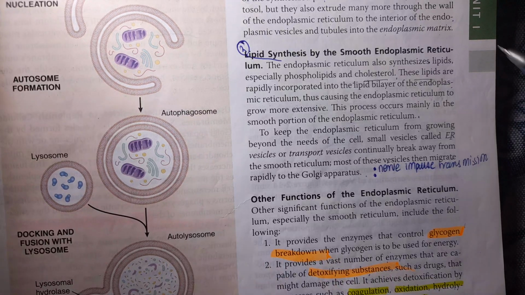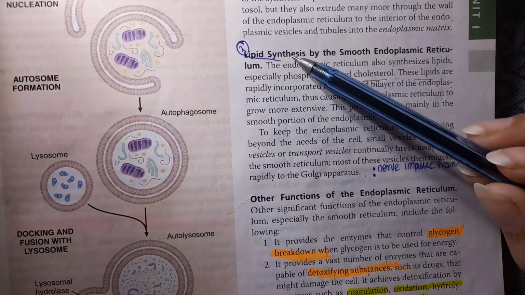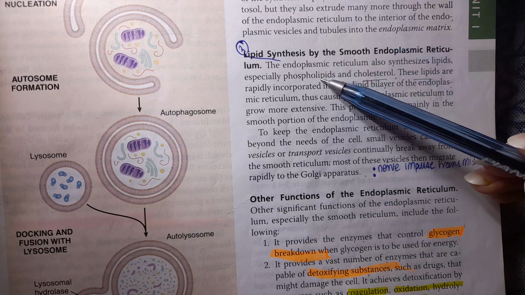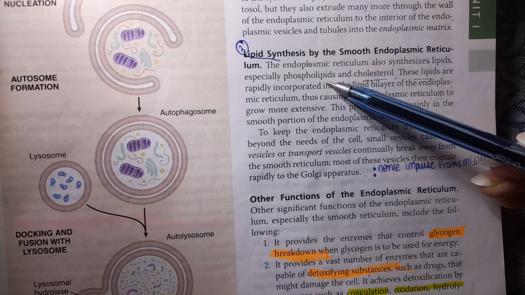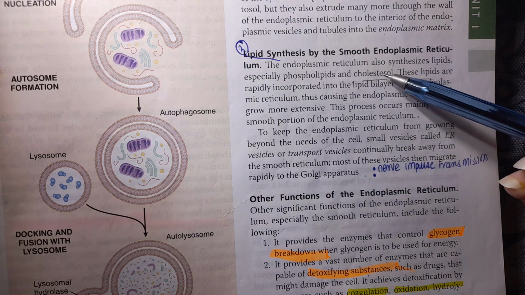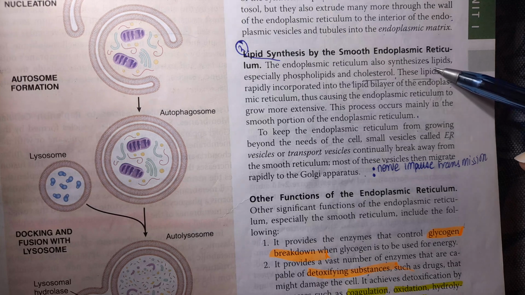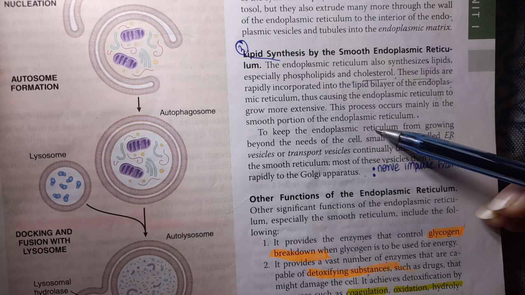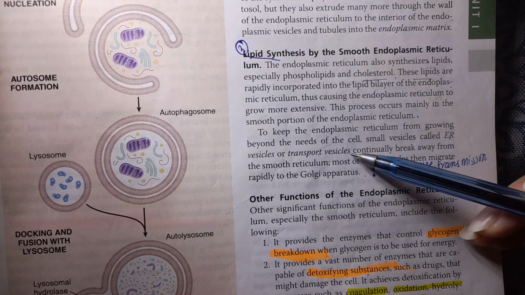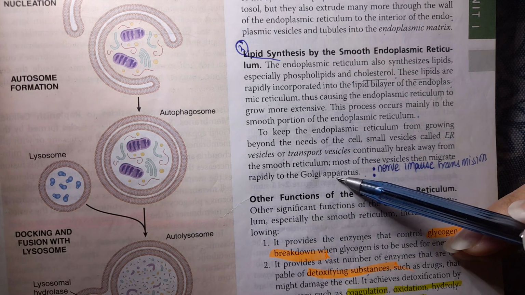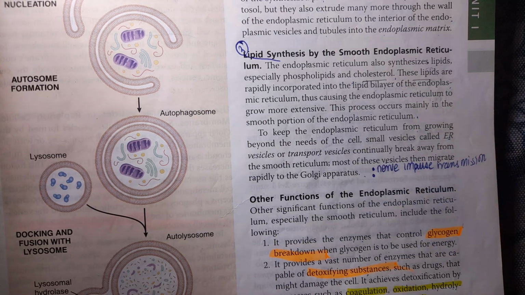And the smooth endoplasmic reticulum is now concerned with lipid synthesis. The lipid synthesis is mainly the phospholipids, which constitute 25% of the cell membrane, and the cholesterol, which constitutes 13 to 15% of the cell membrane. These lipid constituents are packed inside the transport vesicles, and these vesicles then go towards the Golgi apparatus.